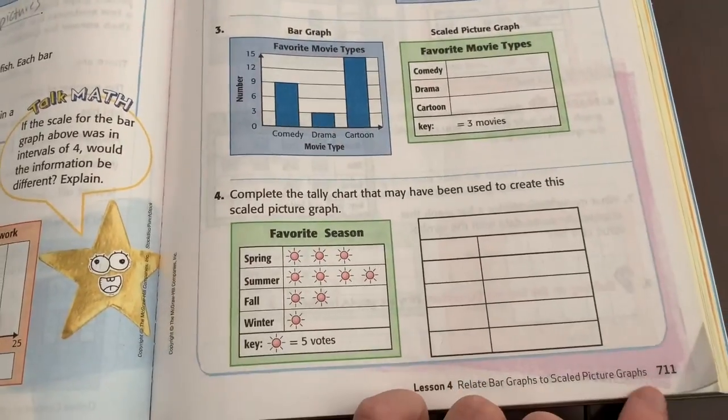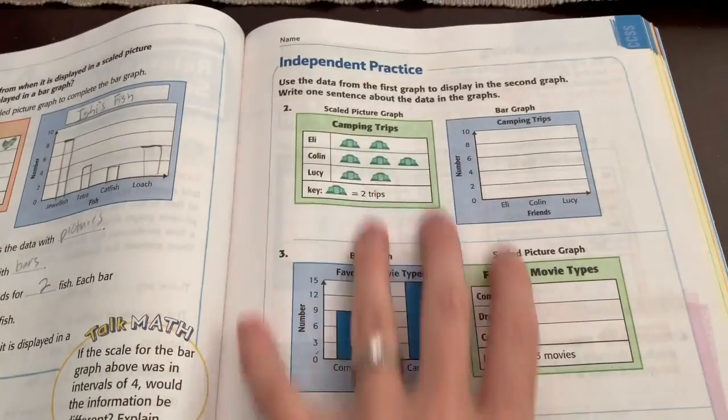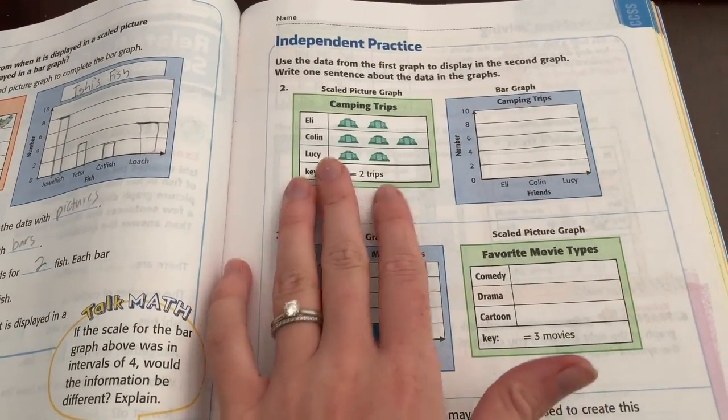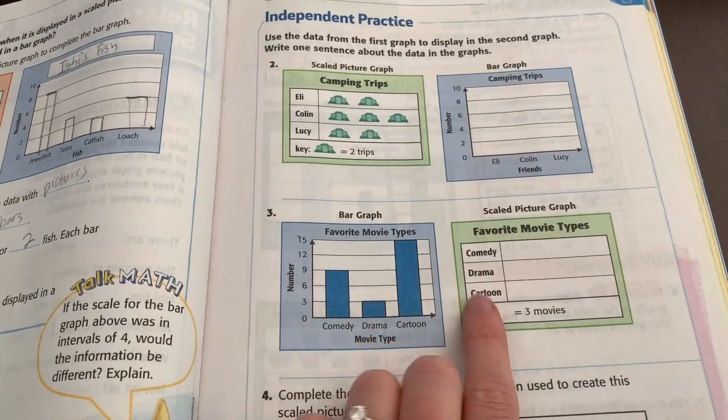So friends, we're gonna do page 711 together as well, but I'm gonna let you try this on your own. I'm gonna go through and solve all these problems, write the answers, and then we will check it together. So work on that now, then we'll come back and check.